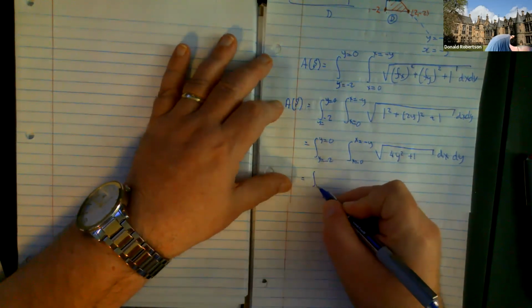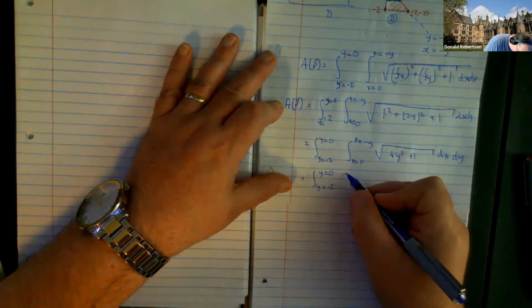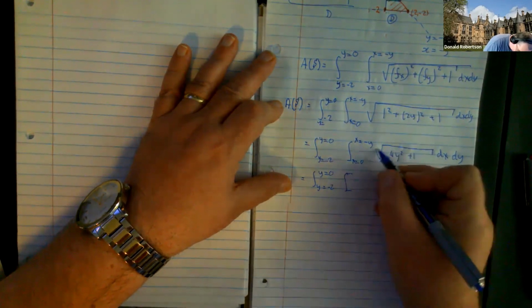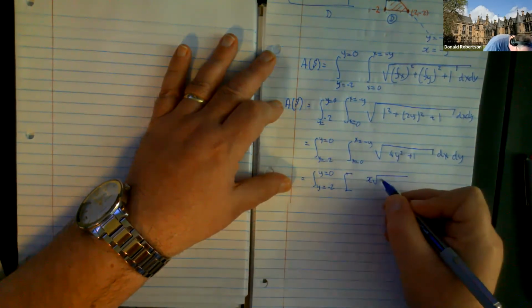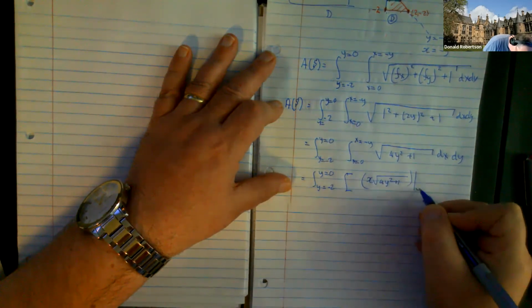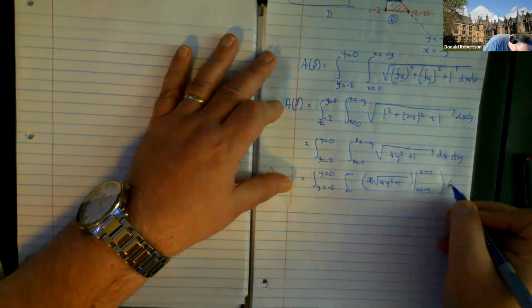So it's going to be the integral from -2 to 0 of, well, let's just integrate. If you integrate this with respect to x, you get x, that guy, evaluated at x equals -y to x equals 0 dy.